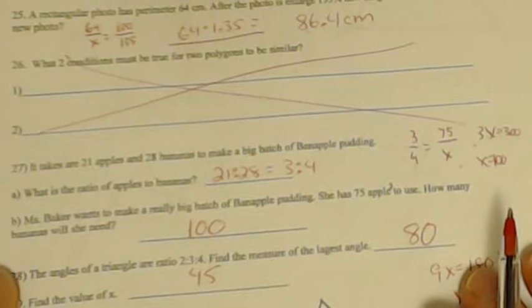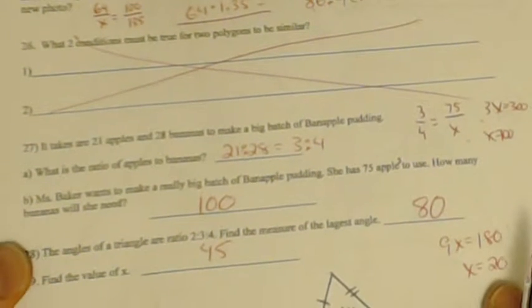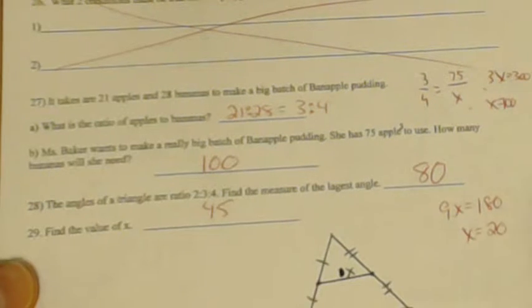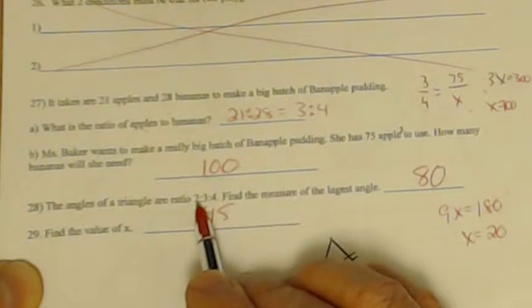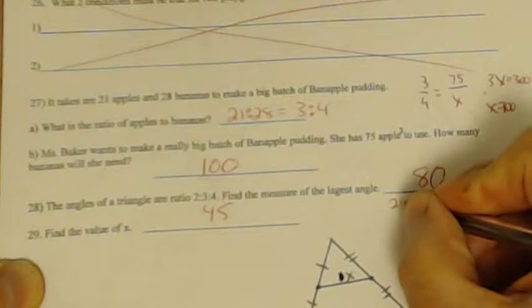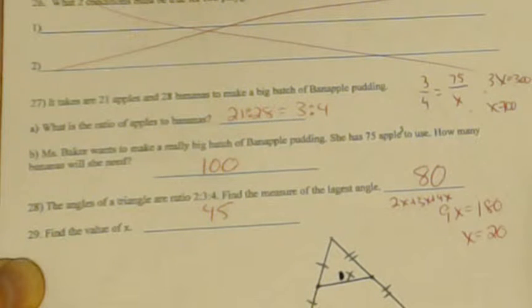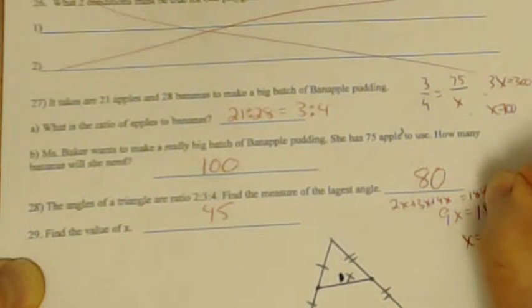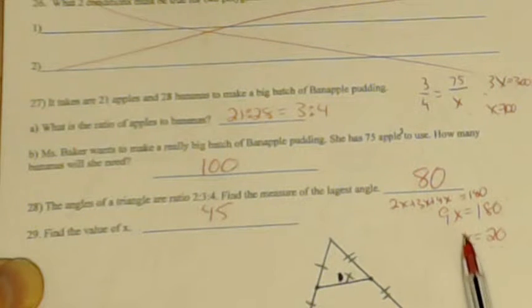Okay, the angles of a triangle are in ratio 2 to 3 to 4. Well, what we've done on this problem is that we've always said we're going to just tag an x onto each part of your ratio. So you're going to have 2x plus 3x plus 4x. Those will be your three angles, and angles add up to 180, so equals 180. When we solve that, we're going to get x is 20.